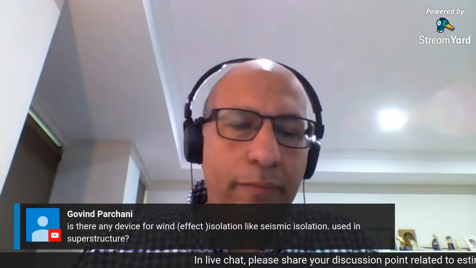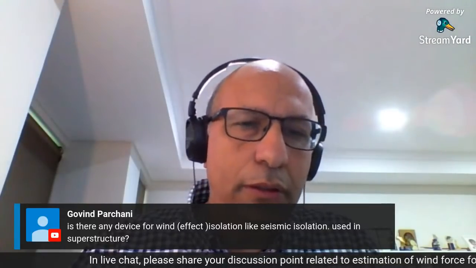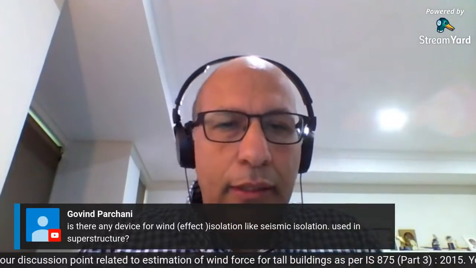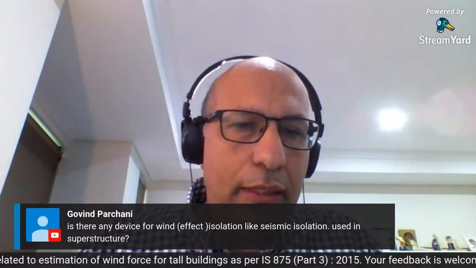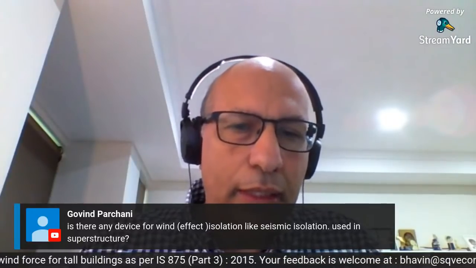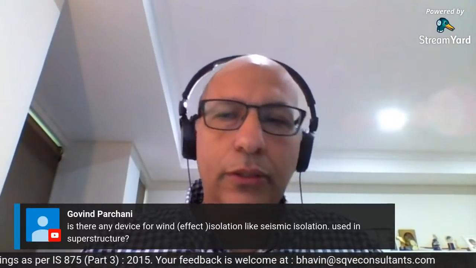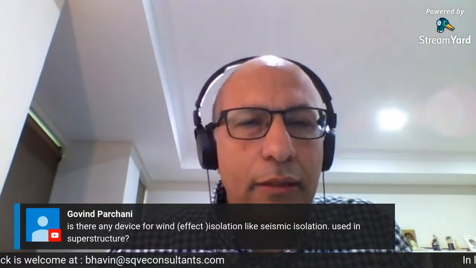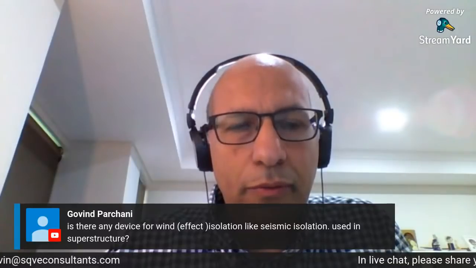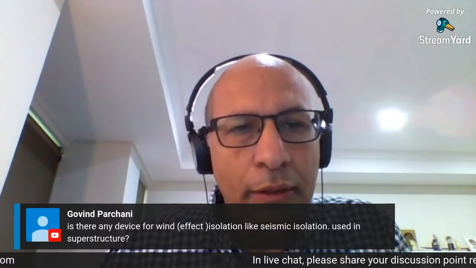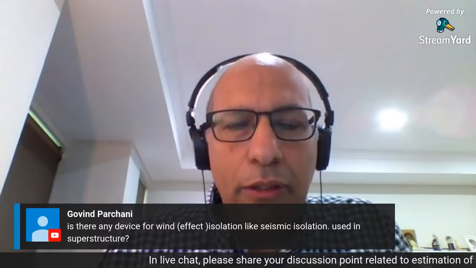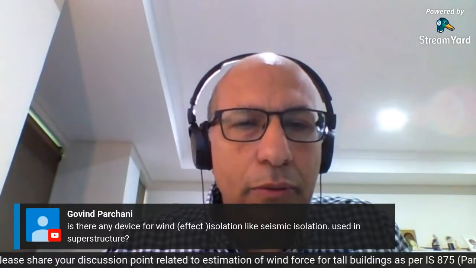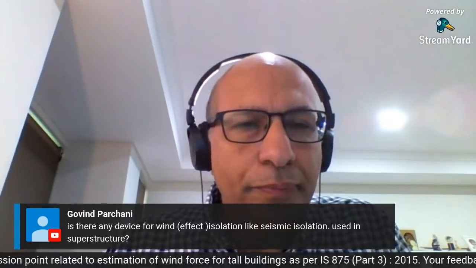In fact, in the recent cyclone Amphan that hit Kolkata, the storm crossed Kolkata, and the people in the building hardly noticed the movement because of the damper that was installed in this building. You can find more about this particular case on Windtech's website, which is windtechconsult.com.